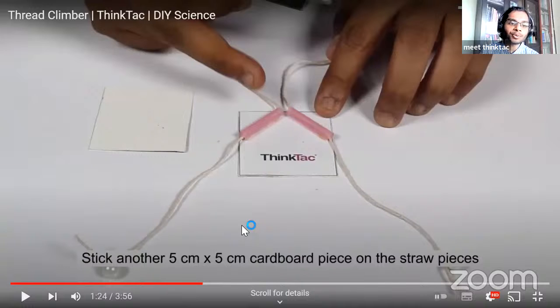Naksh, joining point. Joining point of what, Naksh? Think. What are the things that we can change here that might affect whether this thread climber can move up or down?